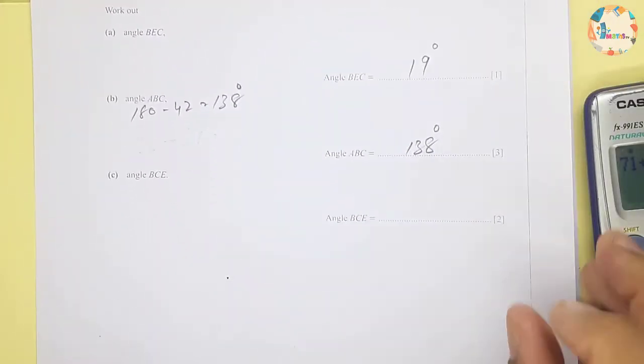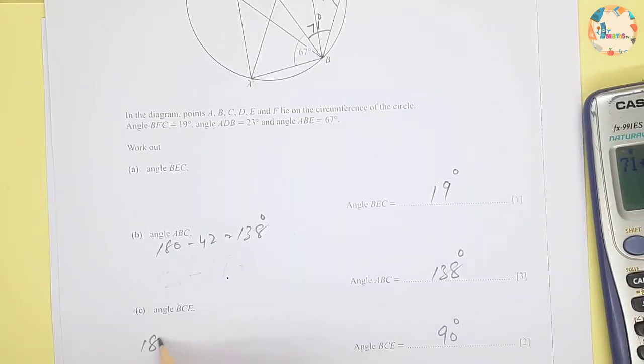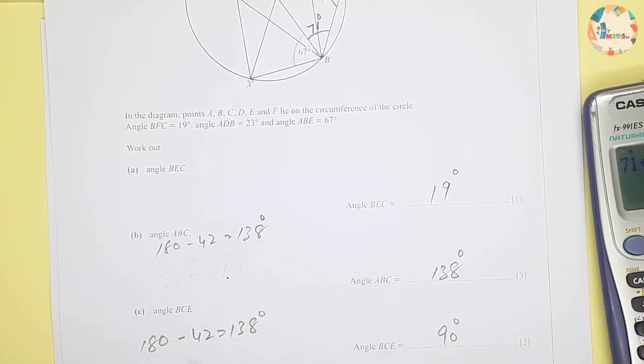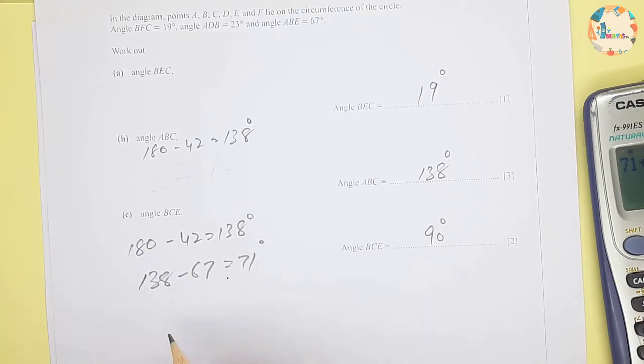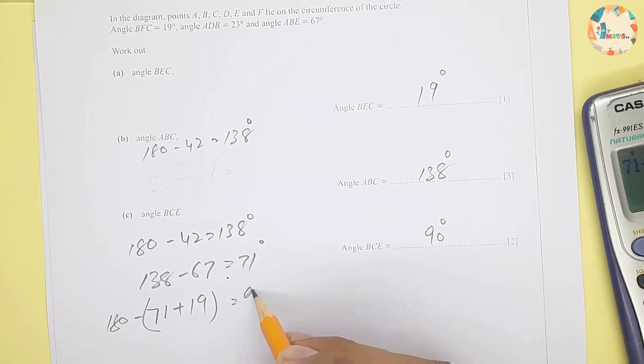So we will write here this one 90 degrees, and we can write this one like 180 minus 42 is equal to 138 degrees, which we have written over here. And then we can write 138 minus 67 will be equal to 71 degrees. And then we can write 71 plus 19, this will be equal to 90 degrees.